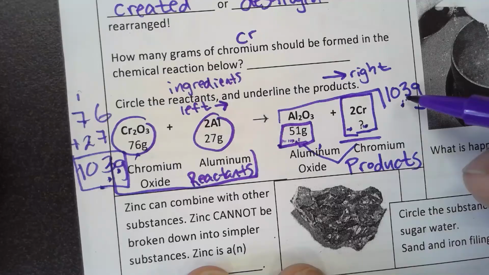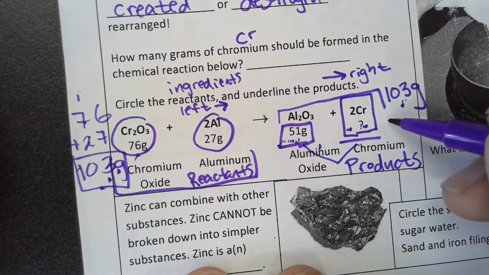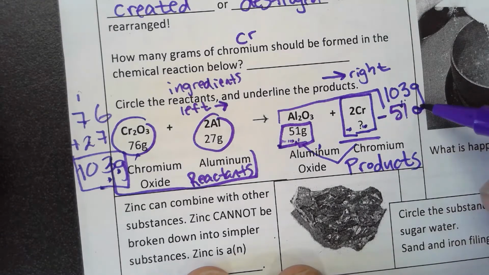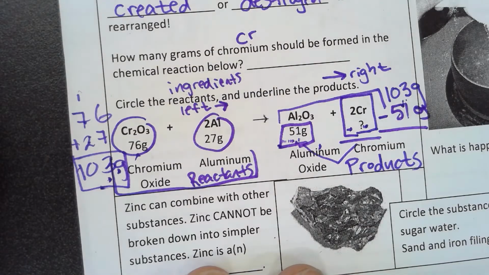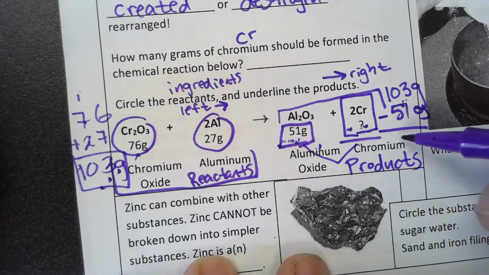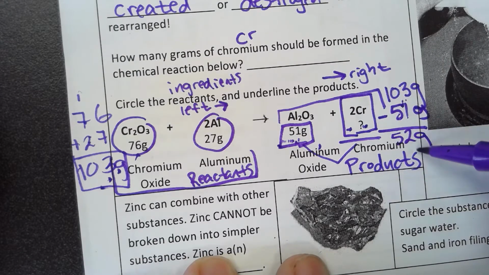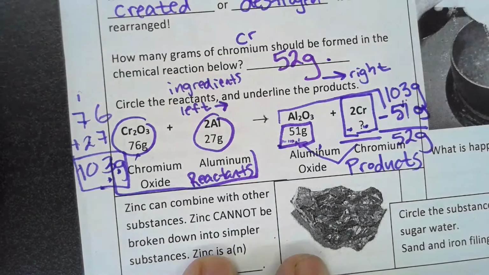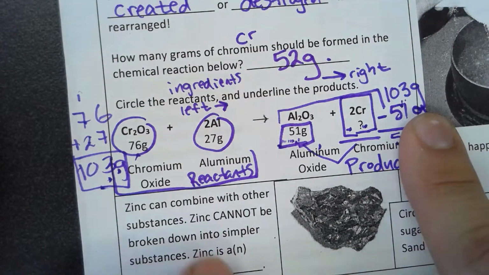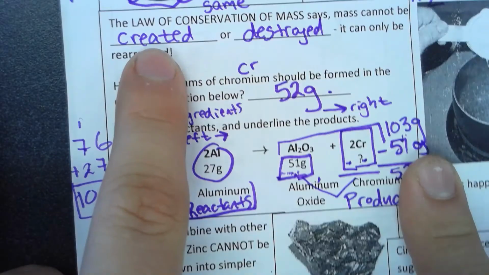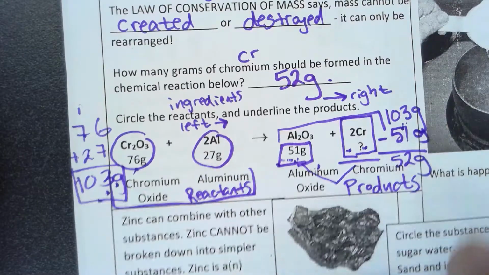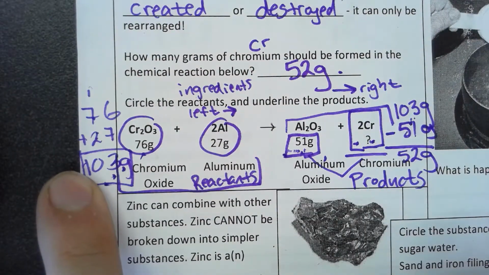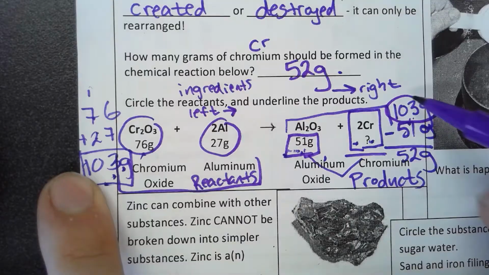So I have to end with 103 grams. I already have 51 grams. So 103 minus 51 grams, 52 grams. So that means this one must be 52 grams in order to end with 103 grams. So law of conservation of mass, if I start with 103 grams, I'm going to end with 103 grams. So this one must be 52.